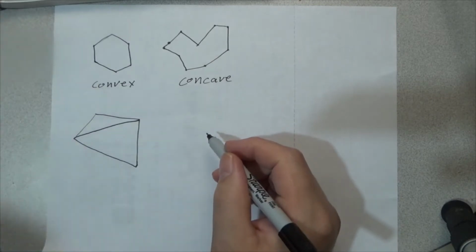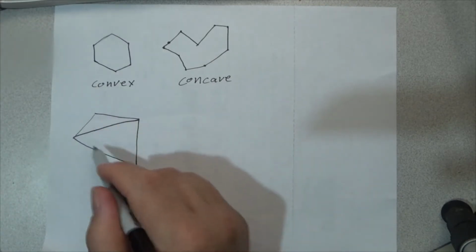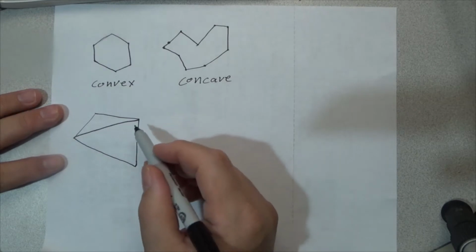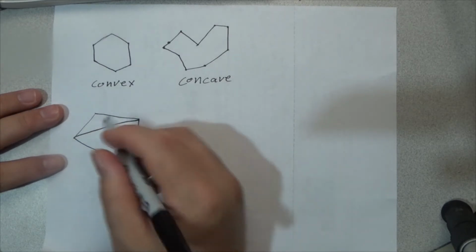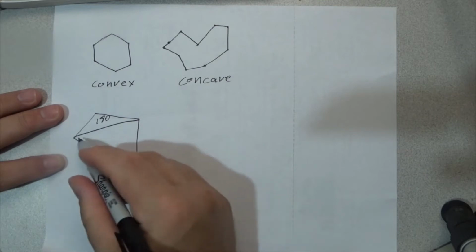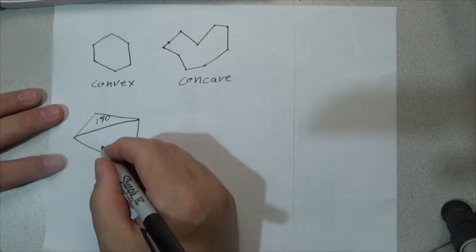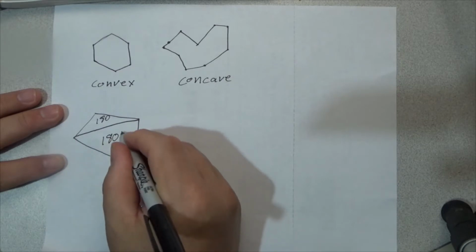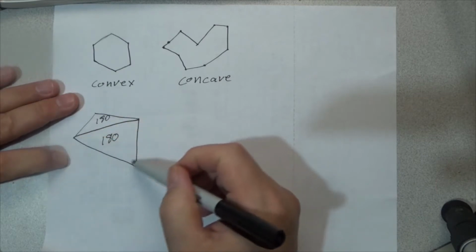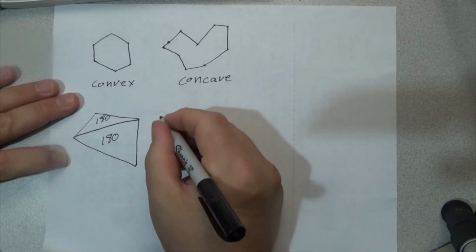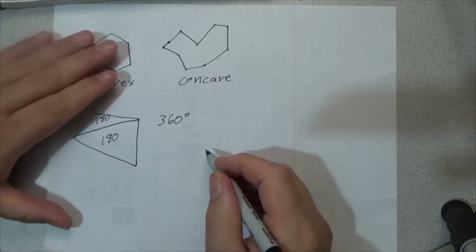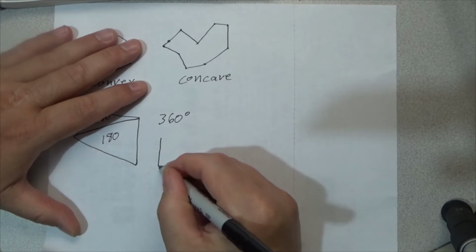Perfect. What we get here is we form two triangles right here. And we already know that the angles of a triangle add up to be 180. So these angles add up to be 180. And this is a triangle, so this angle plus that angle plus that angle, I think they would add up to be 180 as well. Of course they do. So that means that the interior angles on a quadrilateral would add up to be 360. So 360 degrees.